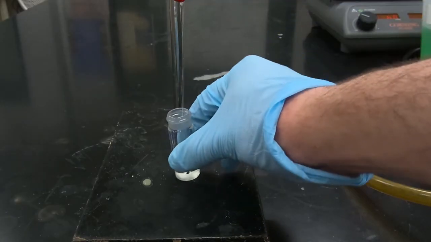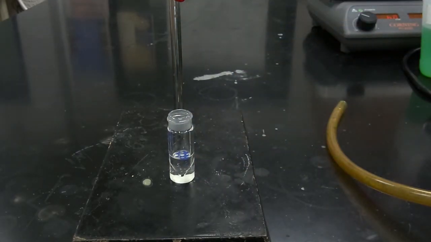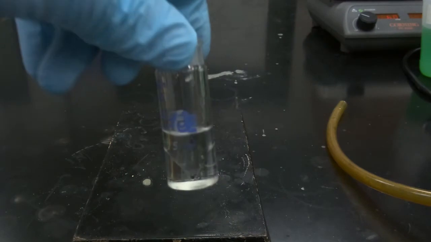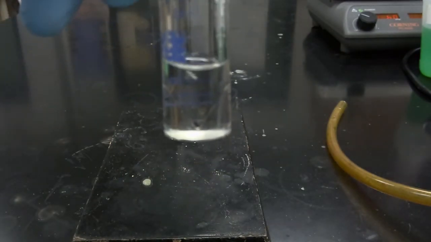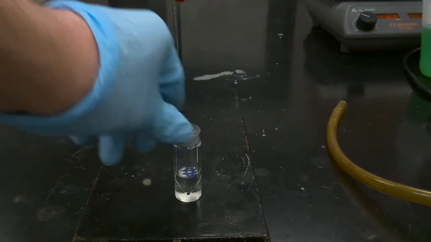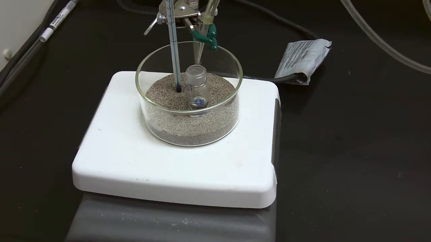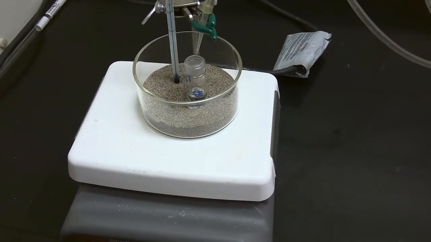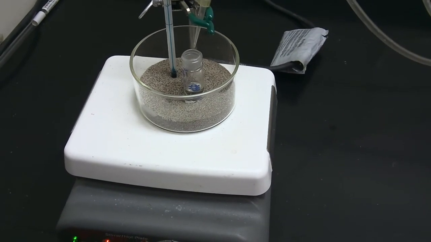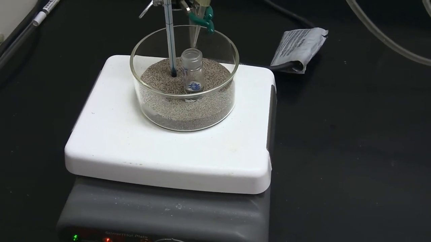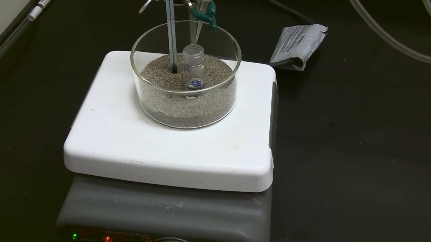Okay, so we've now isolated our product. So now what we're going to do is concentrate this volume down in a sand bath under a stream of nitrogen. Okay, so we're concentrating our product mixture down in a sand bath under a stream of nitrogen. And we'll resume once our product has been completely isolated and this methylene chloride has been completely removed.